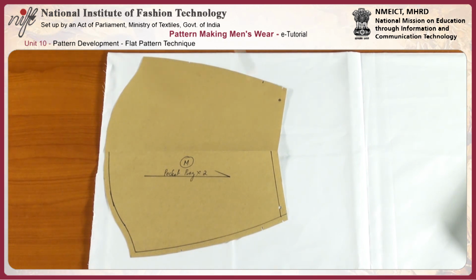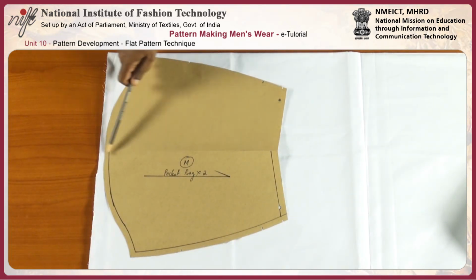Pocket bag can be laid with the fabric fold so that you can have two pocket bags. So the consumption will be three lengths of bodies, two lengths of bodies and one length of sleeve, then a length of a pocket bag.